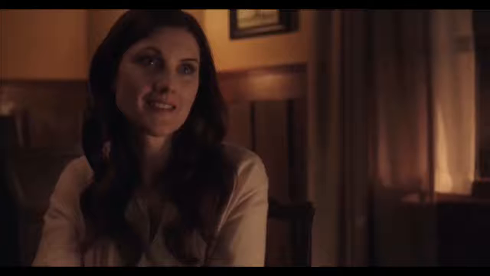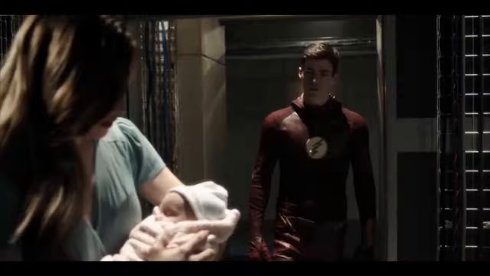I mean, Barry's pretty much ruined everybody's lives, you know, with Cisco's brother being dead, Caitlin having her powers, on and on and on. But you get to see all of these lives of how they would have been if Barry didn't do some of the things that he's done in the past. Caitlin even had a child. Caitlin would have had a baby.